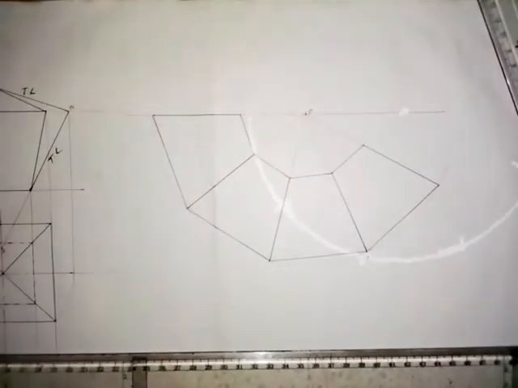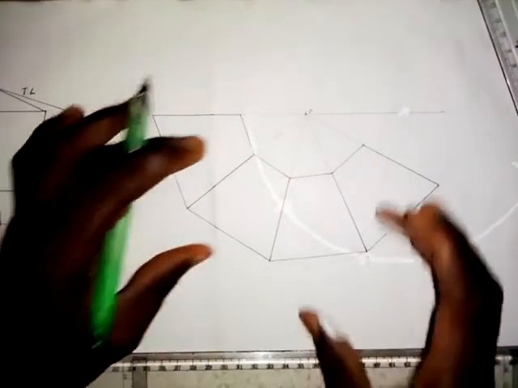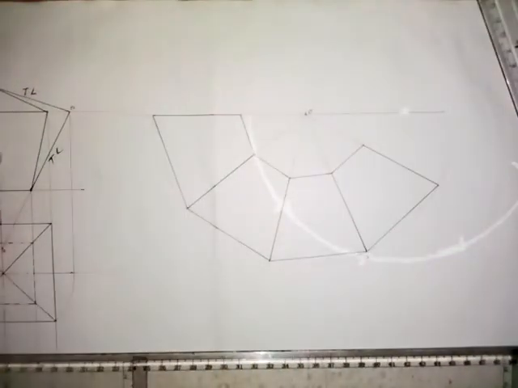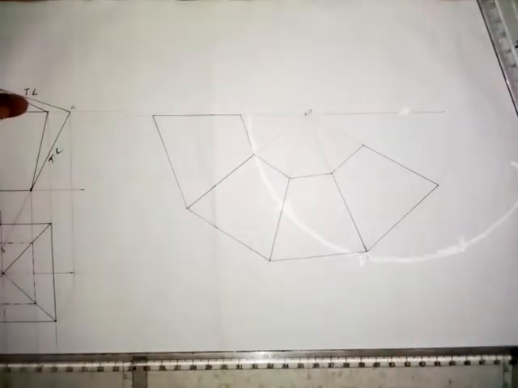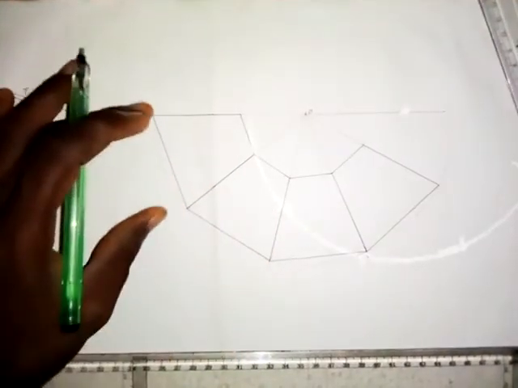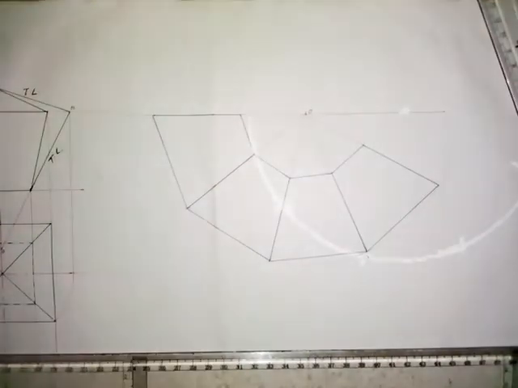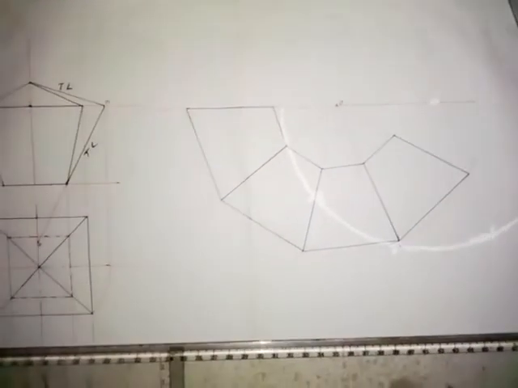The next thing that we are going to do is, everything that we have here is for part C, which is this one. Then part B, we need to put it together with this. So how are we going to do that?